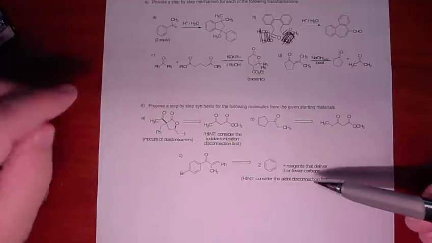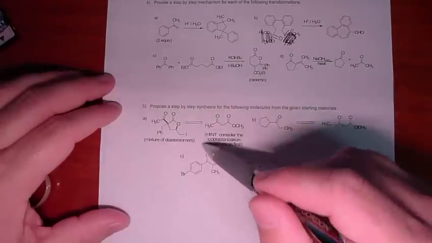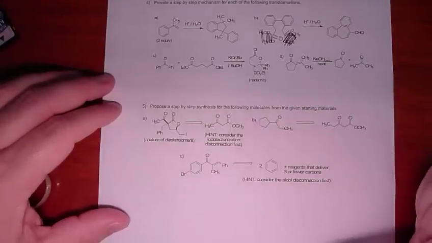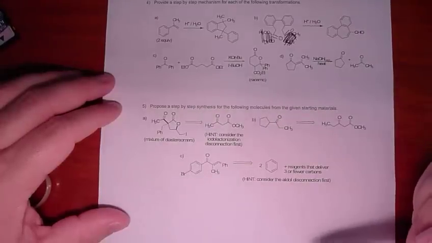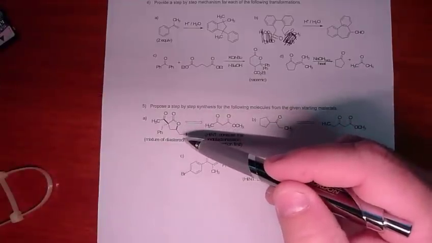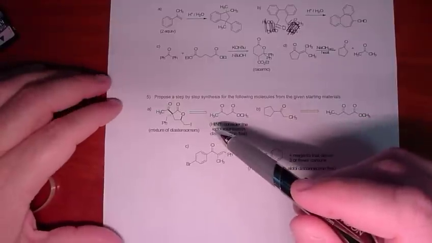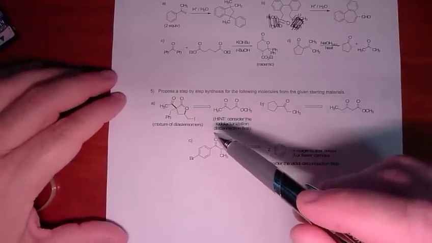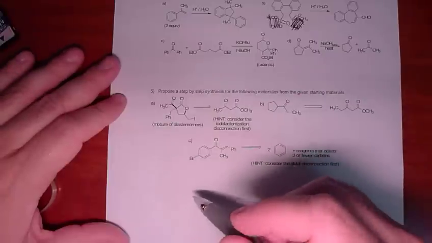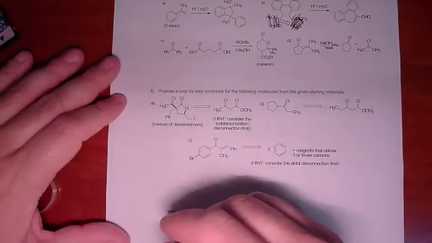So, what we need to look at in A is, first we look at the hint. Consider the iodolactonization as a first disconnection step. So that's this step right here. And so what you need to do is, the iodolactonization is covered in your book. I mentioned it briefly in class, but for a very fleeting second. So this is our starting material that we want to look at here.